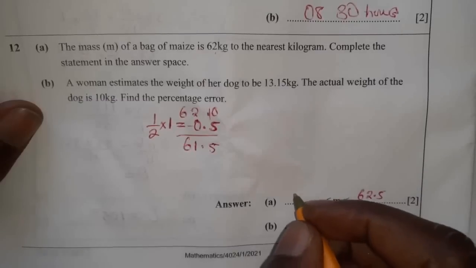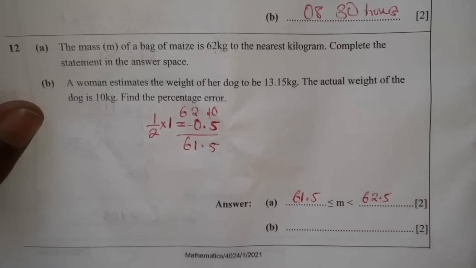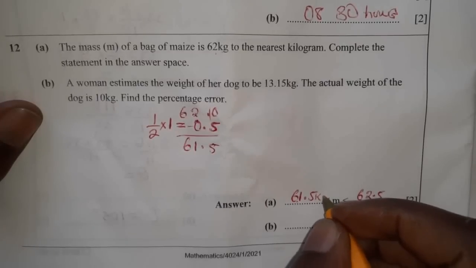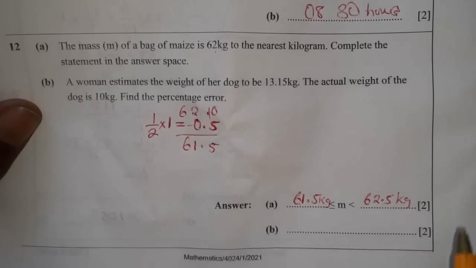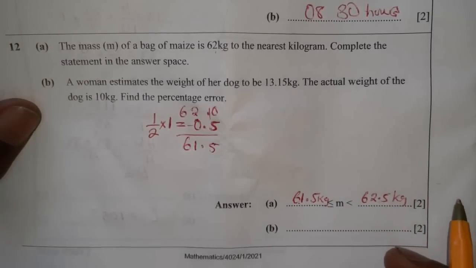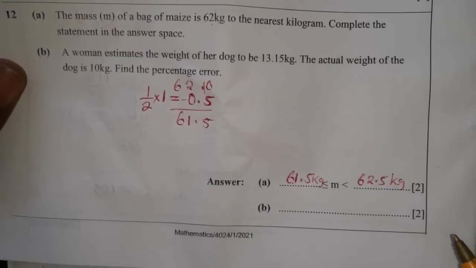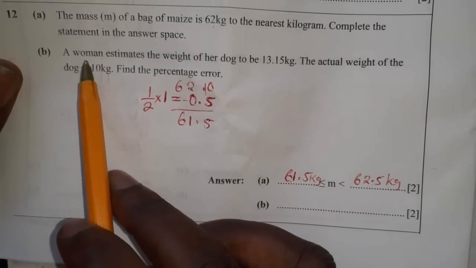So here you're going to have 61 point. Okay, that's what we're going to get. I think this is it. You can put kg, I think that is what you can still get. Okay, so that is what we are supposed to do there, ladies and gentlemen, boys and girls, men and women.